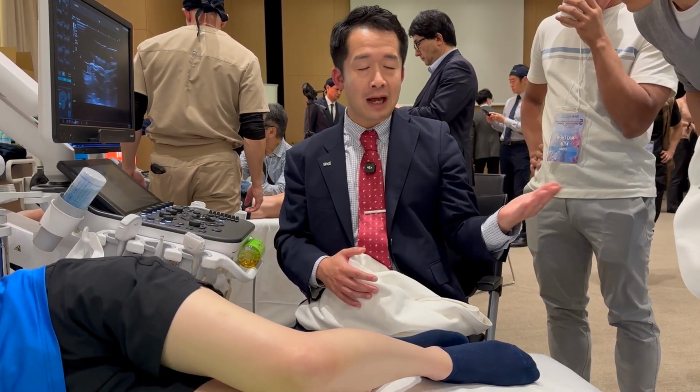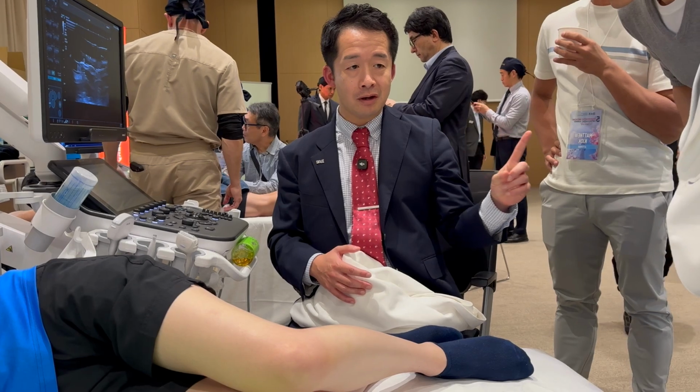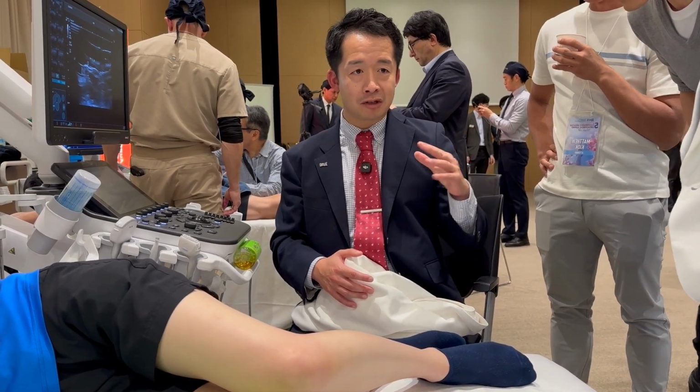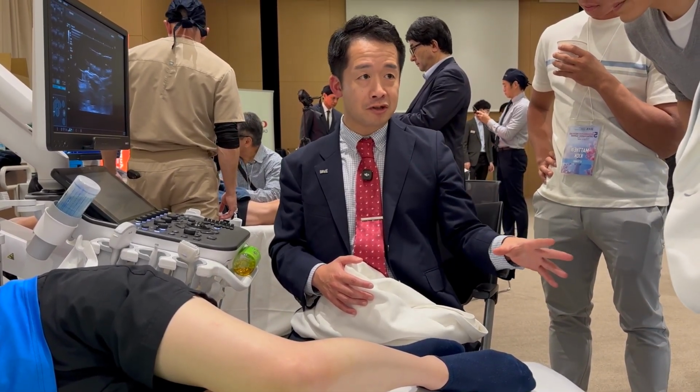What I will start with is first visualize that patella tendon and scan laterally. So that's how I would do it. I will do the basics first, and then as time allows, I will start scanning other more advanced structures, if that's okay.